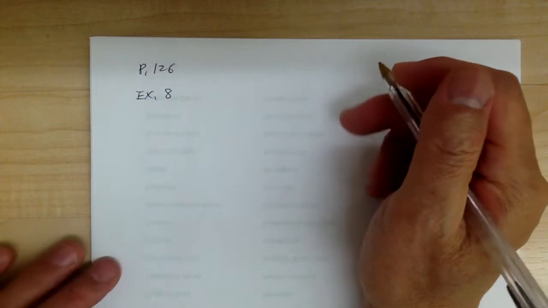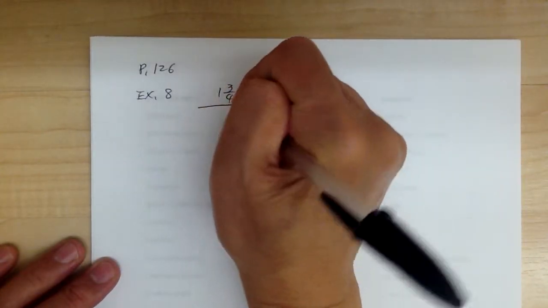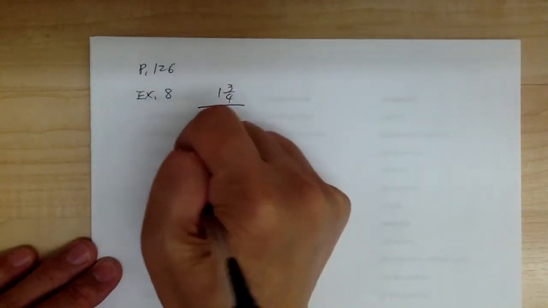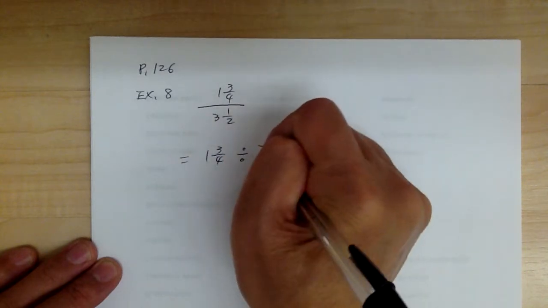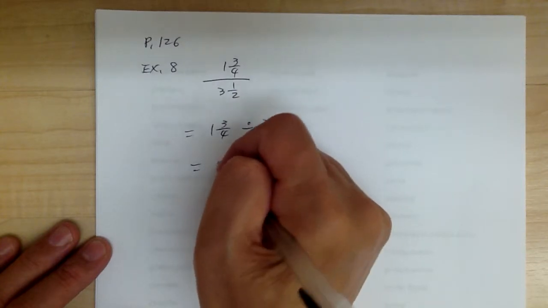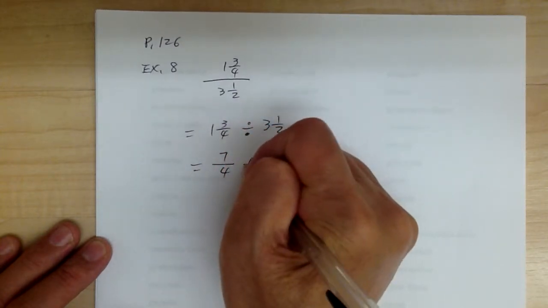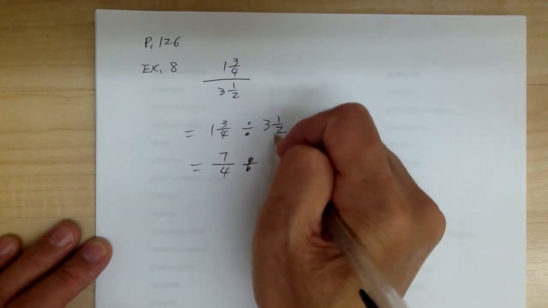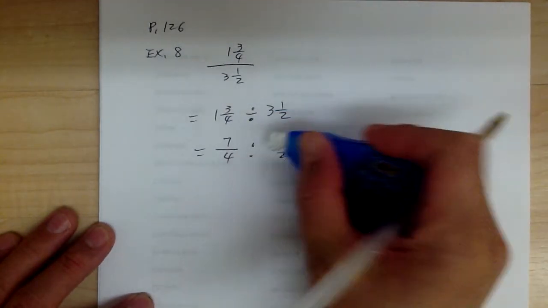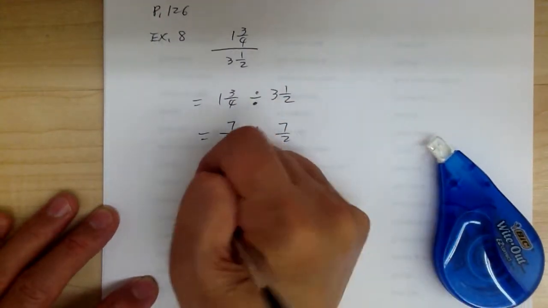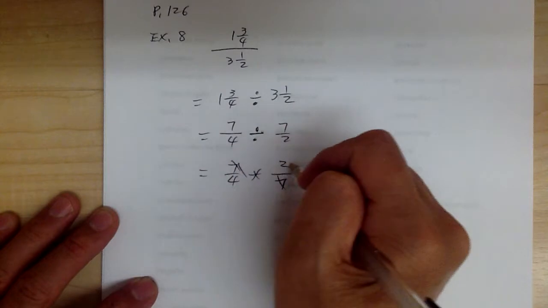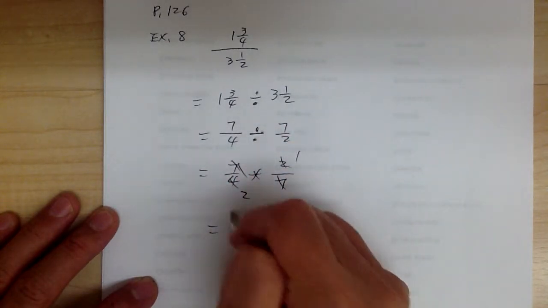Example 8 says simplify the ratio of 1 3/4 to 3.5. Okay, so you can read and translate. So now this is equal to 1 3/4 divided by 3.5. So convert this into an improper fraction. So you get 7 over 4 divided by 7 over 2. Okay. You can do one step at a time. So convert right now. And next thing is go ahead and change that into multiplication. So it'd be 2 over 7. So this cancels out and this cancels out. So it ends up being 1 to 2, right?